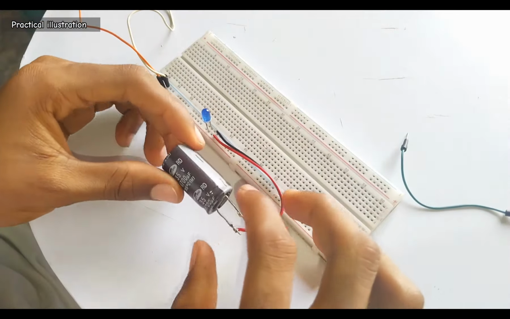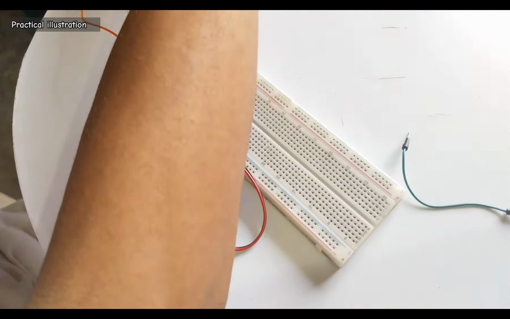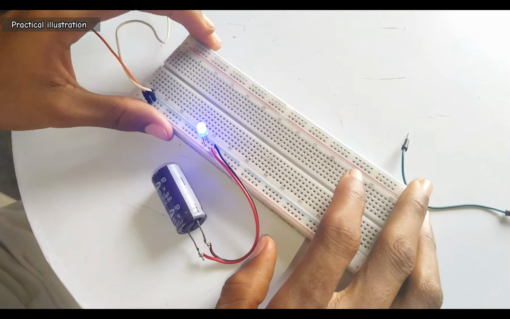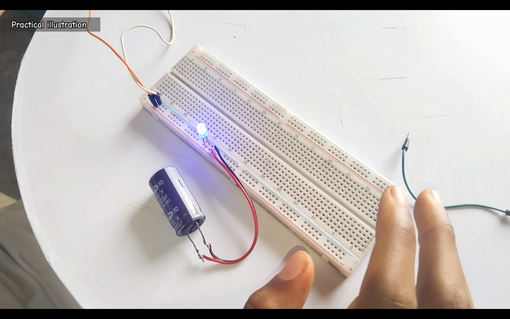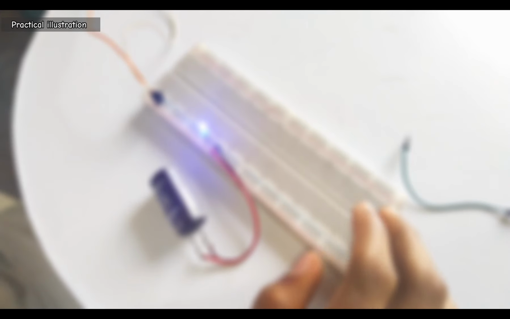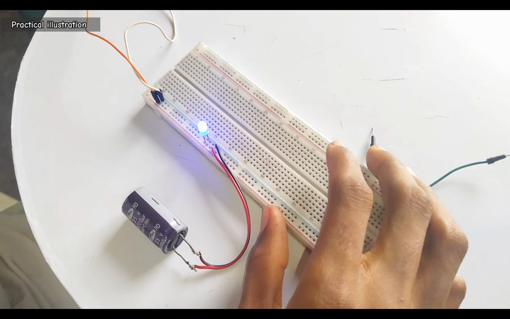Okay, now the capacitor has been installed. Let's power on the circuit. Okay, now I power on the circuit. As you can see, the bulb turns on. Let's wait for the capacitor to charge for a while. Okay, the capacitor is well charged. Let's disconnect the power supply and see the bulb's reaction.